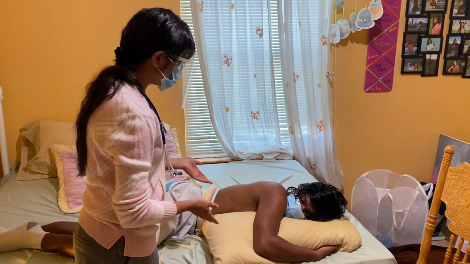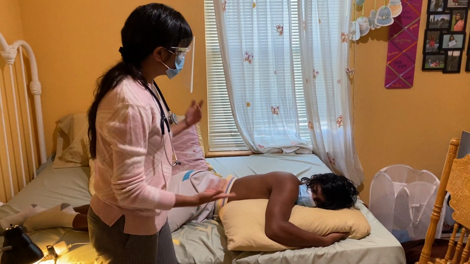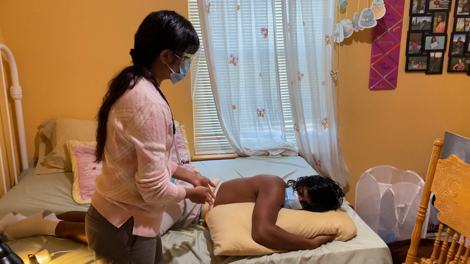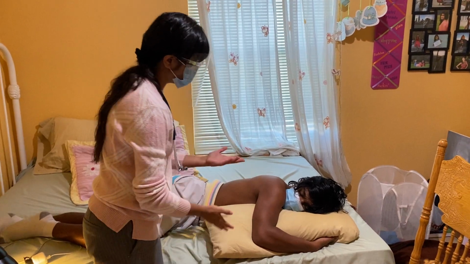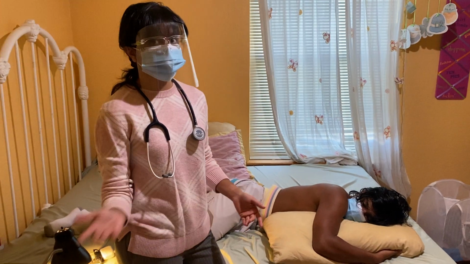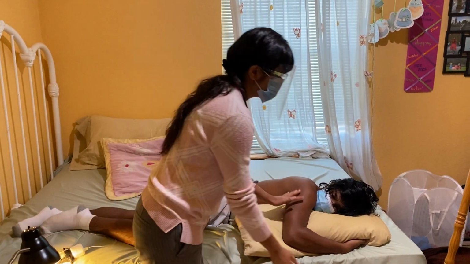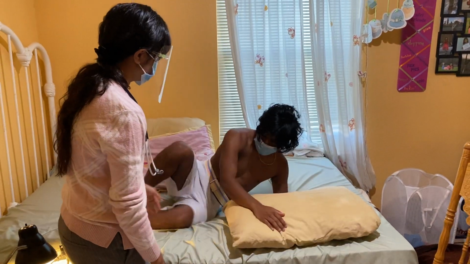Now, typically we would leave you in this position for 5 to 10 minutes, but we're not going to do that today. If we were draining multiple segments, so if we were doing more than one postural drainage position, we would make sure that we don't exceed 35 to 40 minutes. Okay, and then I'm going to have you come and sit over here.